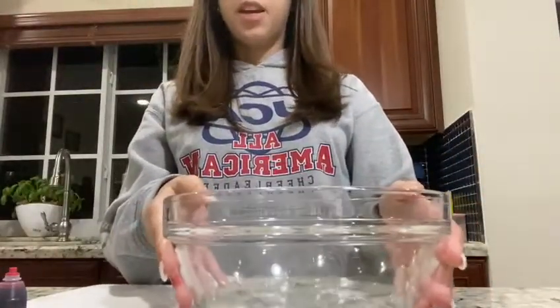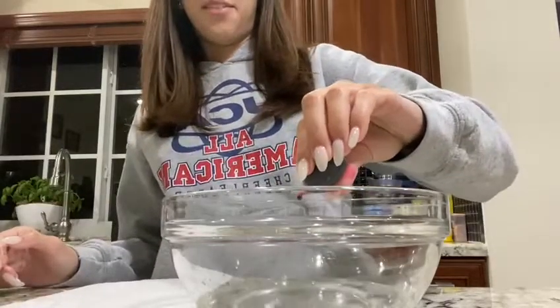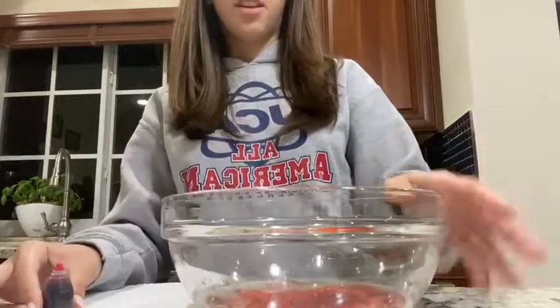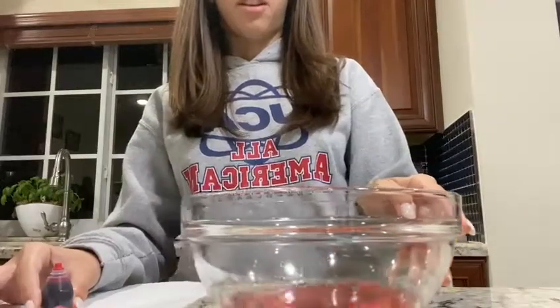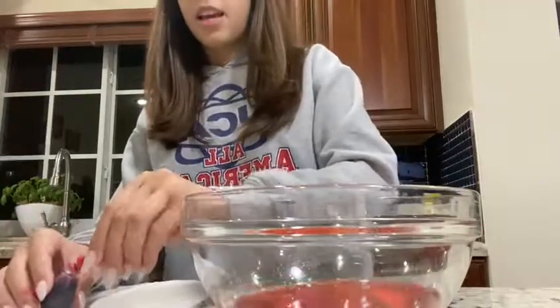Okay, so the first thing you're going to do, which I already did, is fill your bowl with water. And then I'm going to go ahead and put in a little bit of food coloring, just so you're able to see the difference in the color that rises. I'm just going to mix that in.